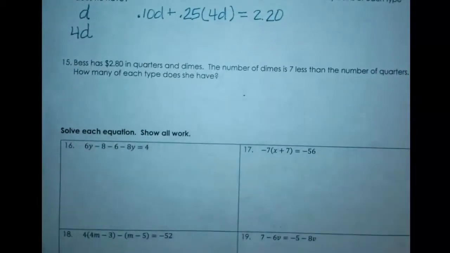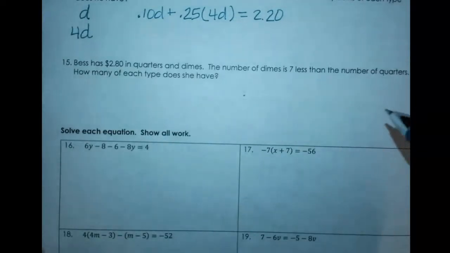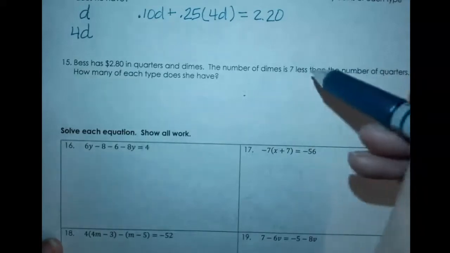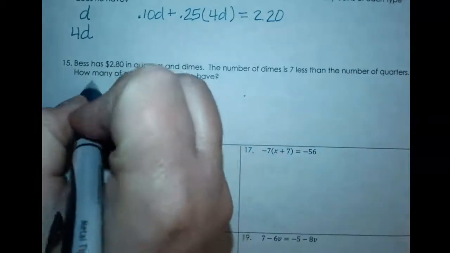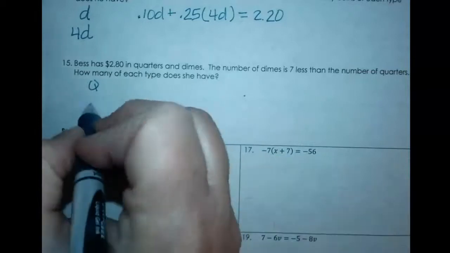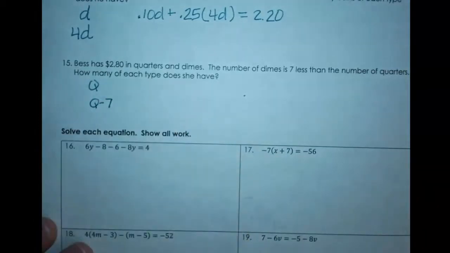And our last one. Bess has $2.80 in quarters and dimes. The number of dimes is 7 less than the number of quarters. How many of each type of coins does she have? Dimes are 7 less than the quarters. So they keep referring to the variable is based off quarters. So you have quarters that represent quarters, and dimes are 7 less than that, so you would take the quarters minus 7 represents the dimes.